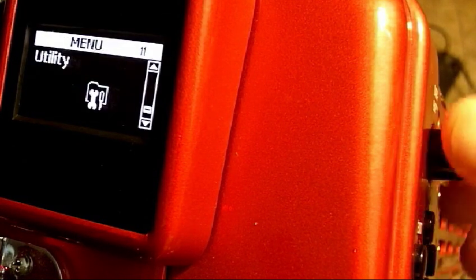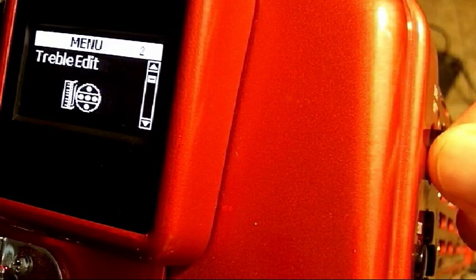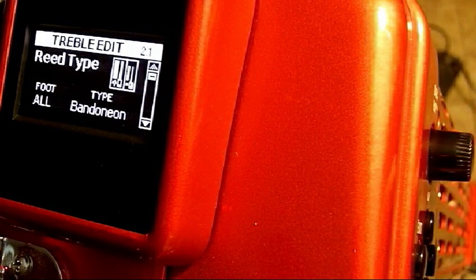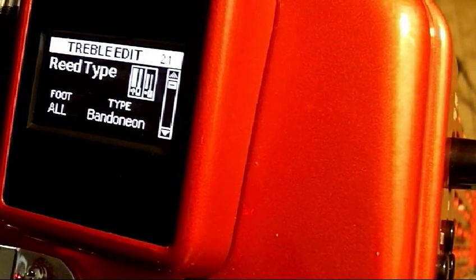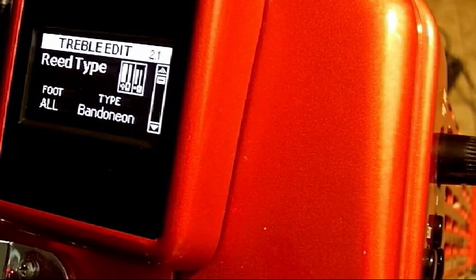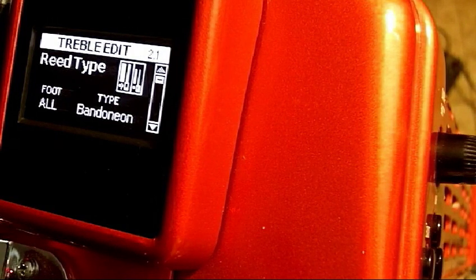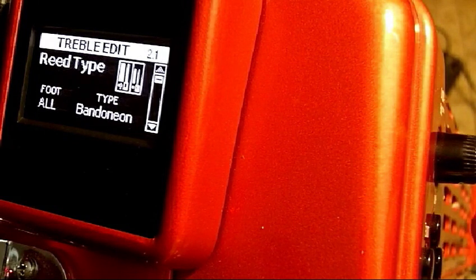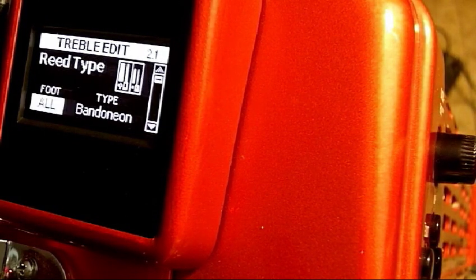I enter into the treble menu, which is where I typically like to start because it tells me what they've been using. Alright, first menu, submenu option tells me that they are using Bandoneon Reads.